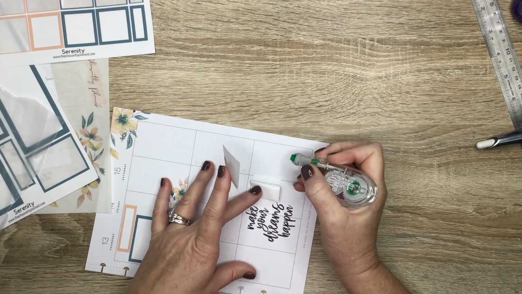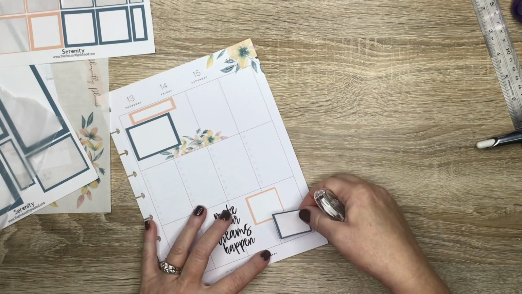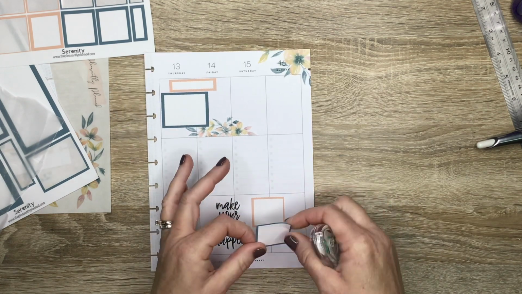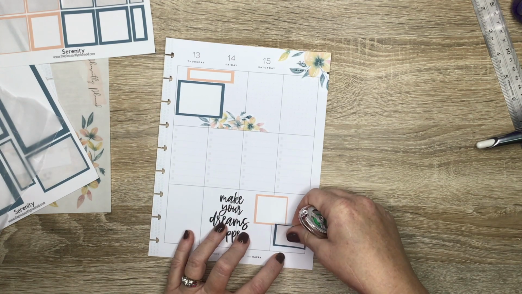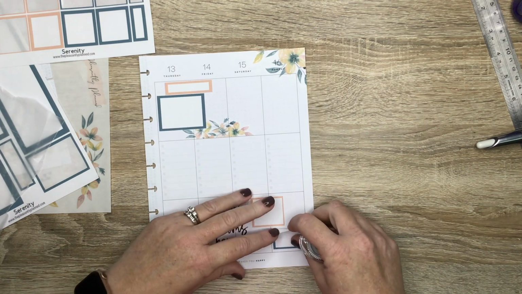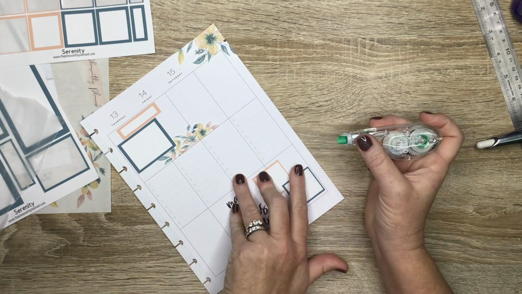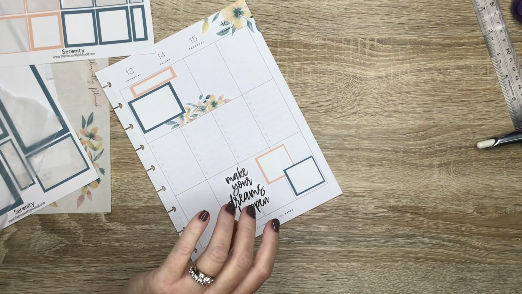And then kind of just fill in with some flowers. So put that there and then maybe this one down here. Like that.